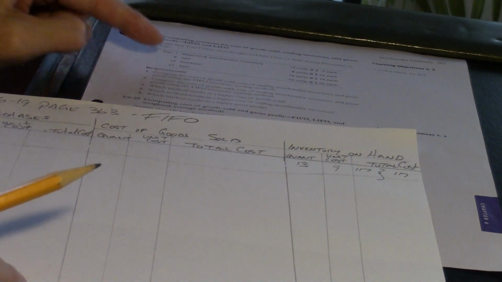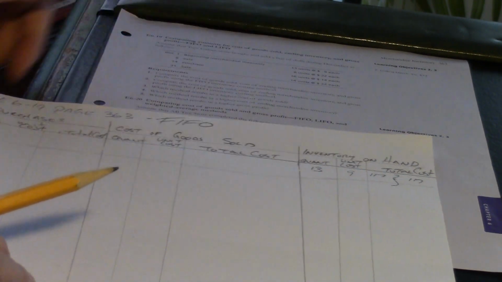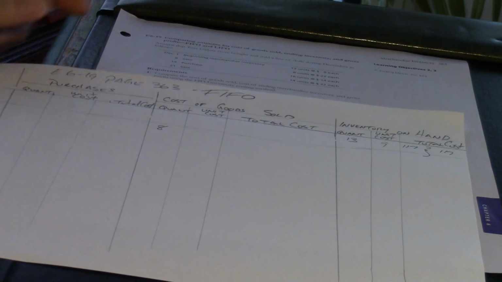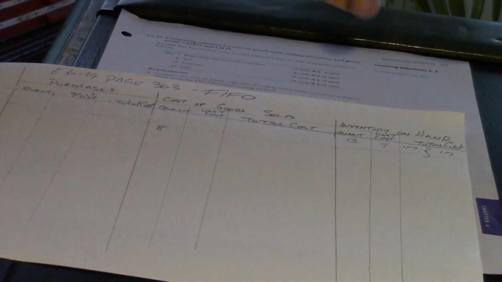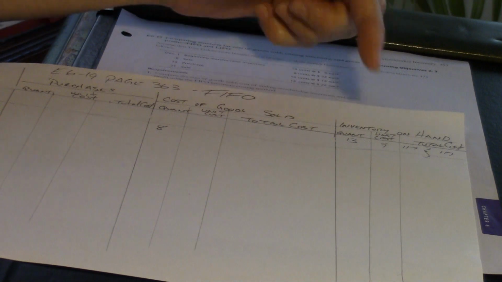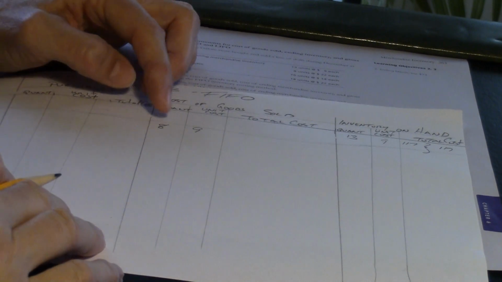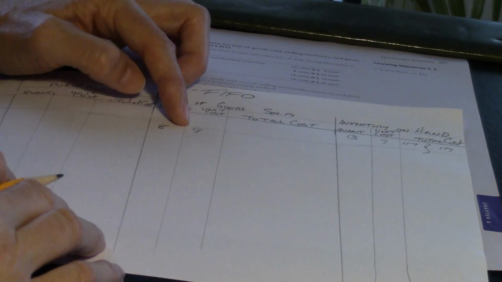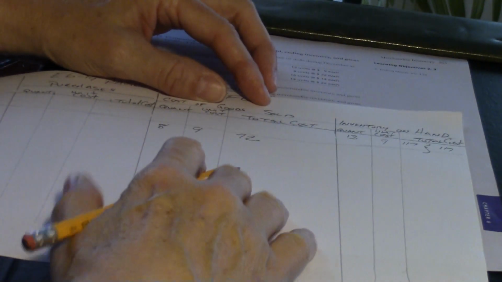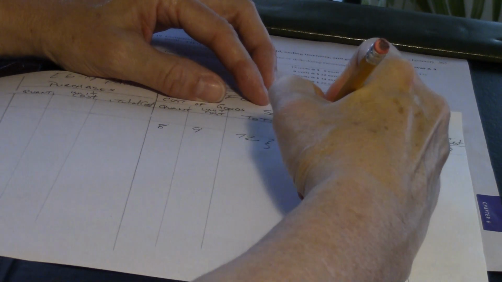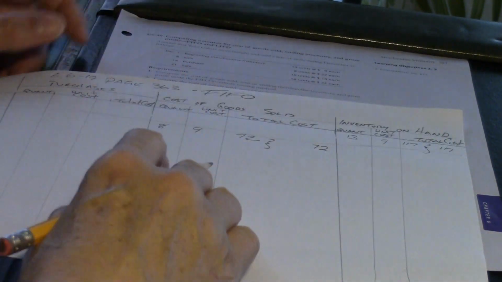So to calculate cost of goods sold, you take the units. We've got 8 units. Oh, I'm sorry, this is on 12/8. We sell 8 units, and this is FIFO, first in, first out, but we've only got these 9, so we don't have to decide first or last. It's just 9. So 8 times 9 is 72. Sometimes we're going to have to add stuff, so I'm just going to make a little bracket here that my total cost is 72.